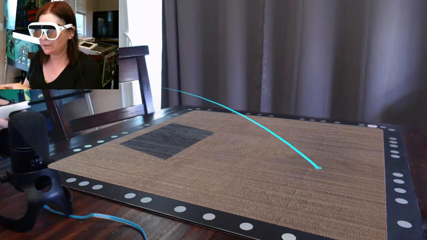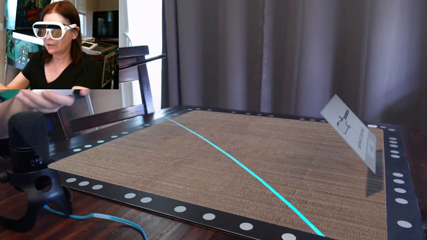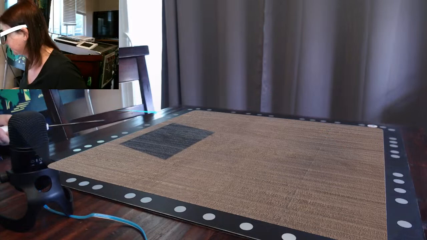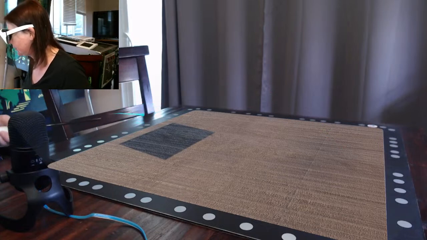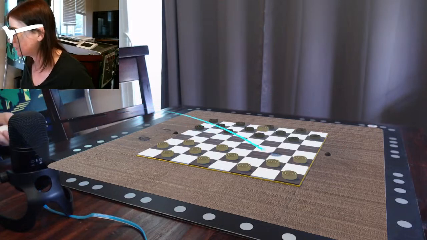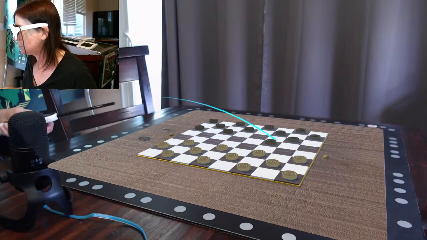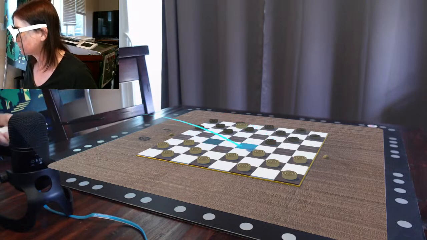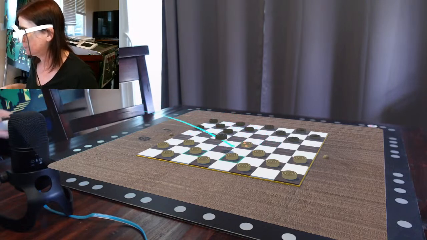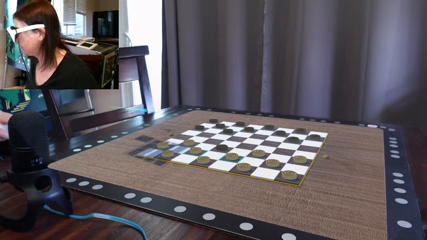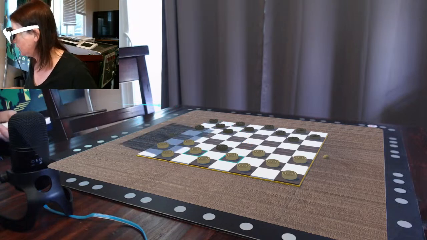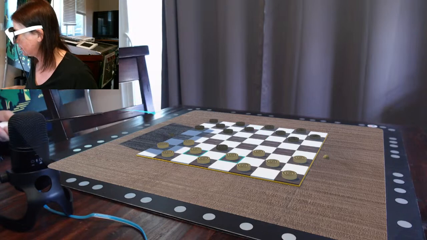This keeps your wrist in a nice ergonomic position as well. All right, so he's got simple checkers he put together. So yeah, what you would expect with checkers. Boom. So that's kind of fun. I mean, change game. He has Reversi.